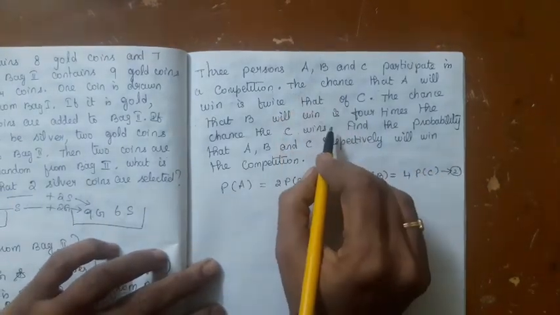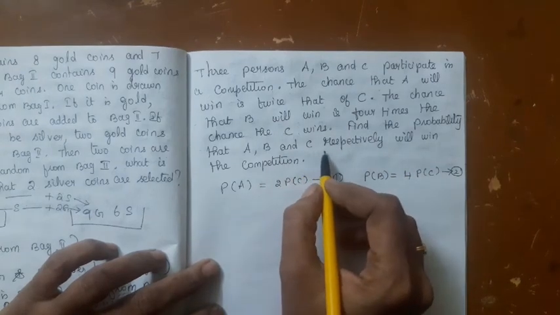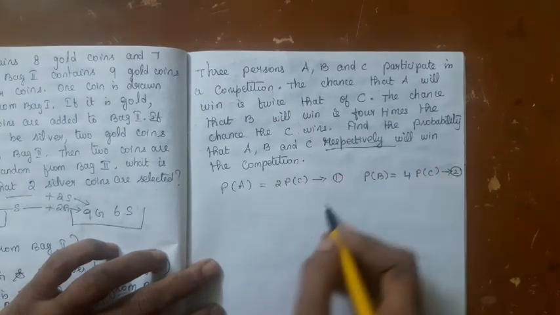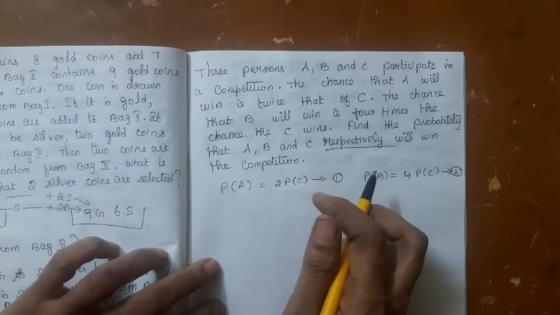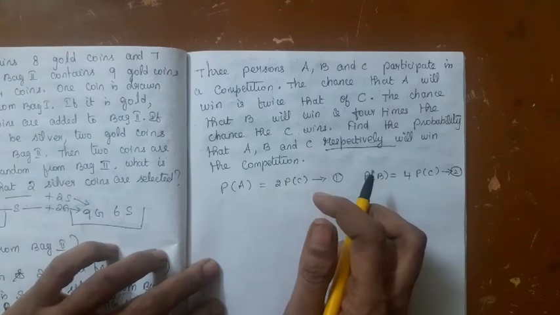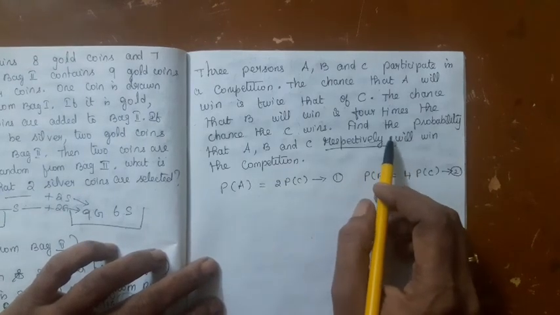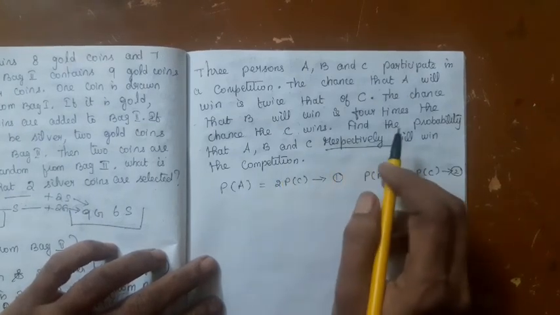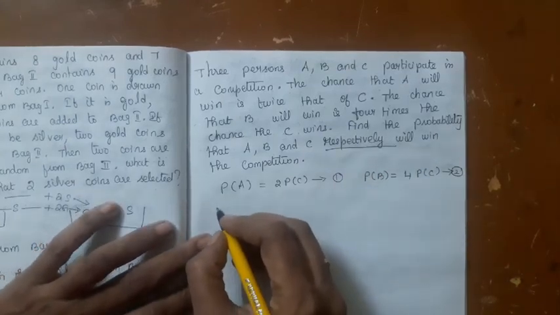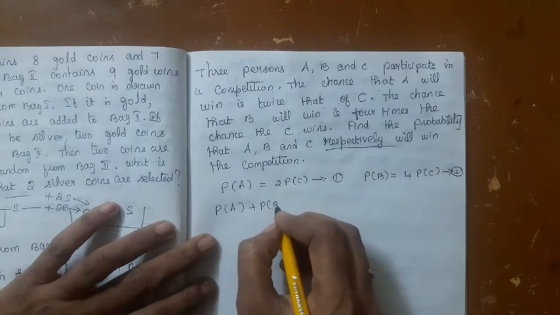Right, only 3 persons are competing. Find the probability that A, B and C respectively will win the competition. The question is not that A, B and C, all of them will win the competition. You are supposed to find the chance that A will win the competition separately, B will win and C will win. Okay. So since only 3 persons are competing, we know the total probability is 1.